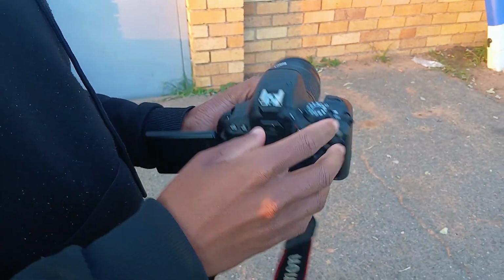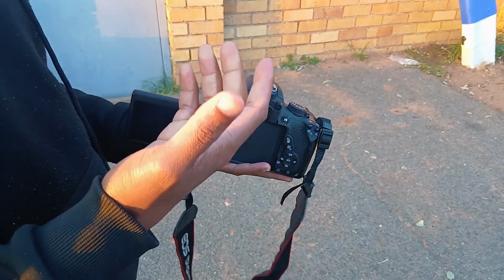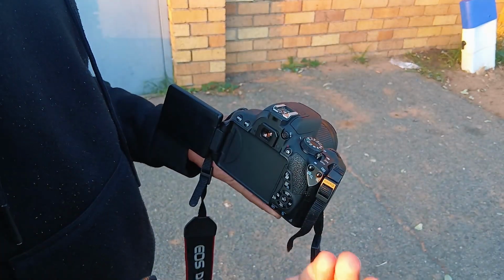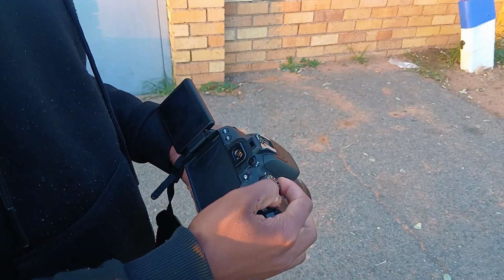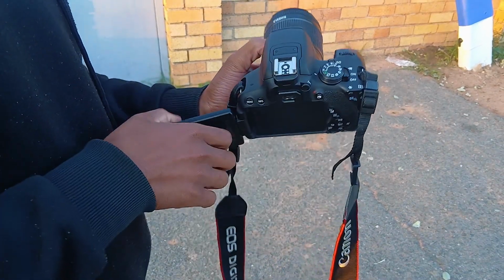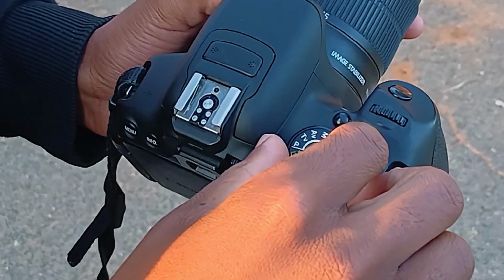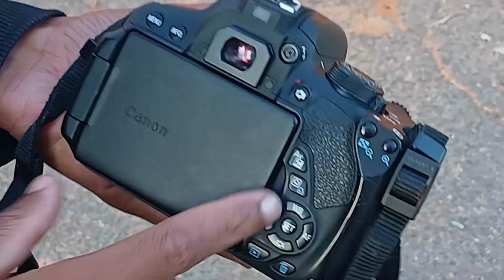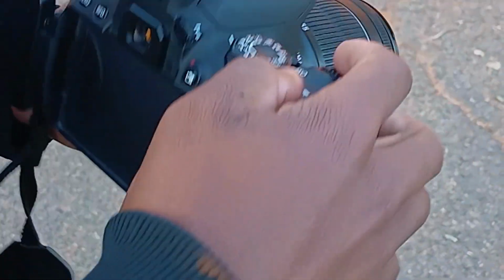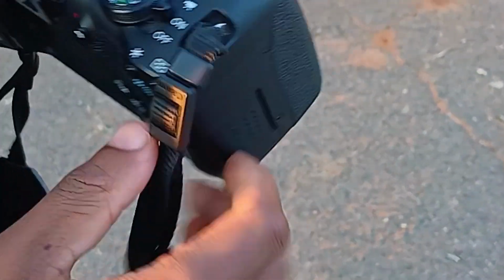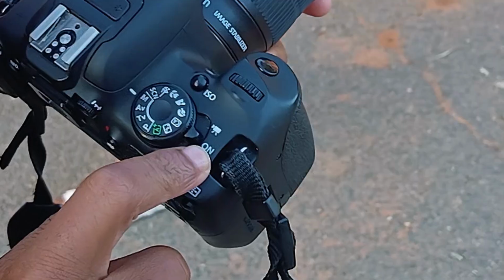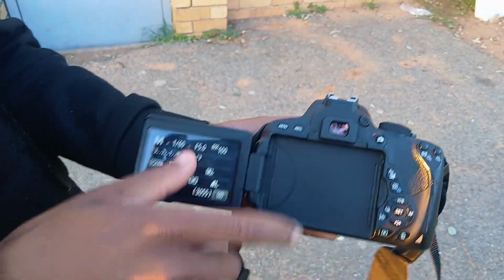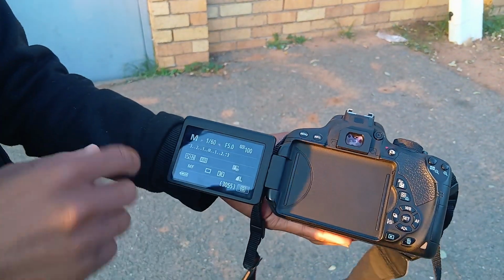So we are using Canon, because it's a standard for any young or new film student. So firstly, you need to make sure that you are on manual, and then make sure that you are in picture mode. We'll come to video mode. So this is how the display will be.